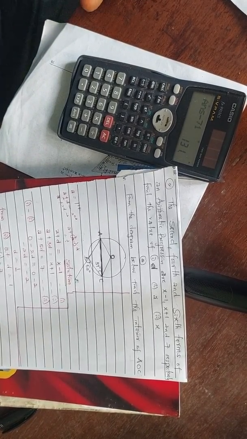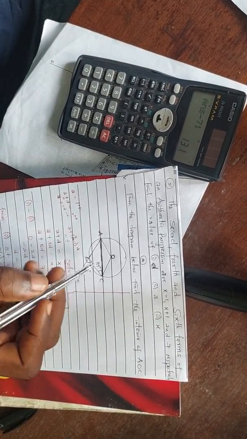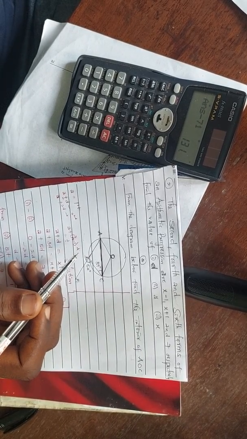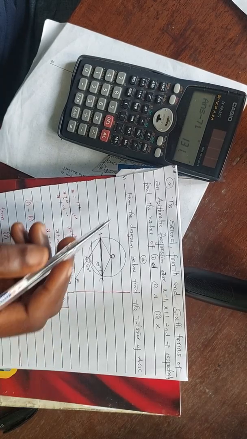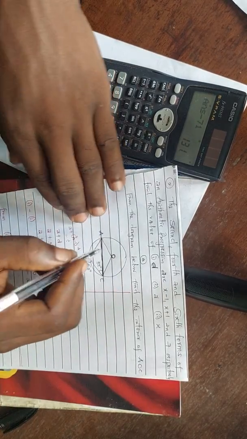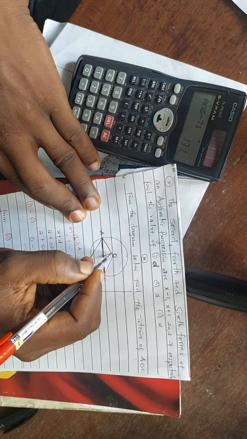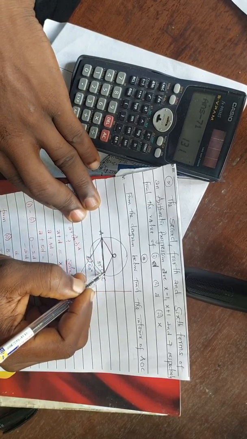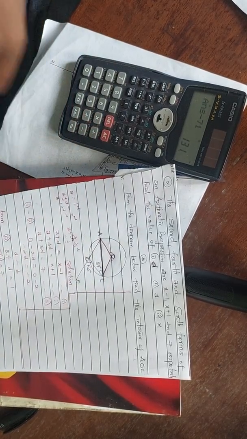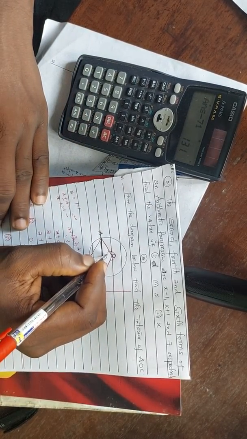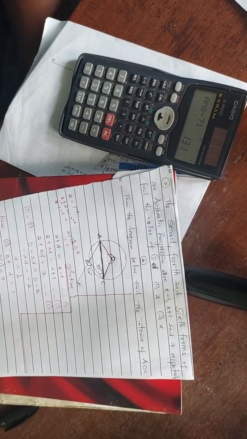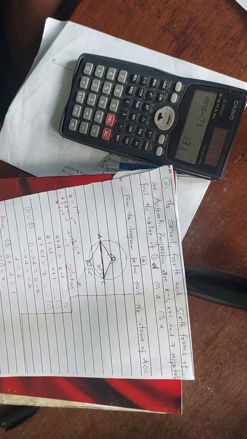So if you have this, he said look at this diagram. It's a cyclic quadrilateral. You are told, from the diagram below, find the interior of AOC. Where is AOC? This is AOC. This is AOC. That is AOC. Now I told you look for the interior. This will be the interior. Do you get it? So if this is the interior, how do we get that interior? That's the question.